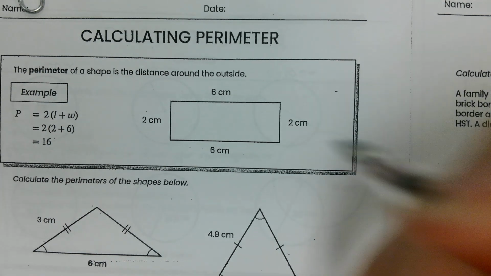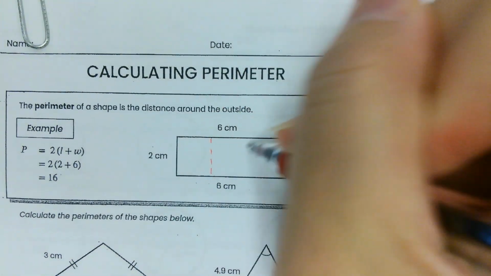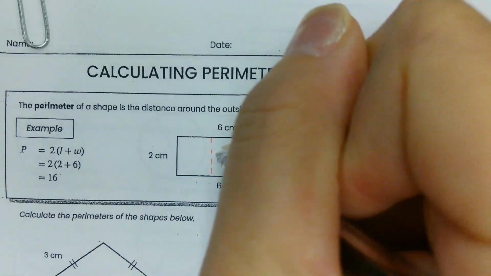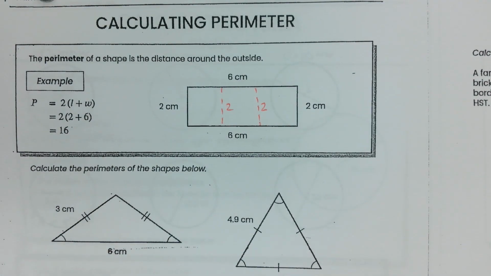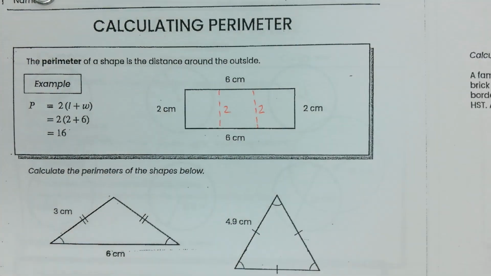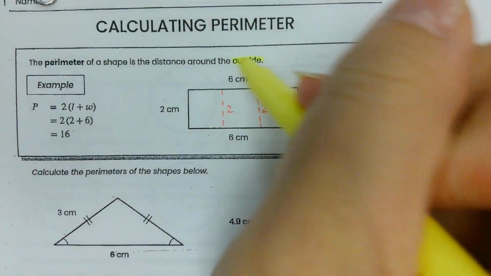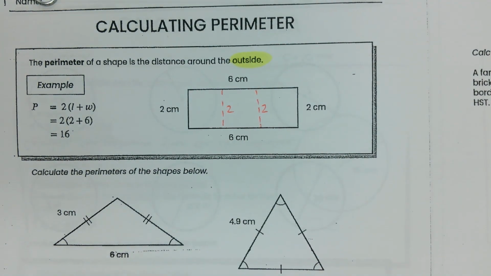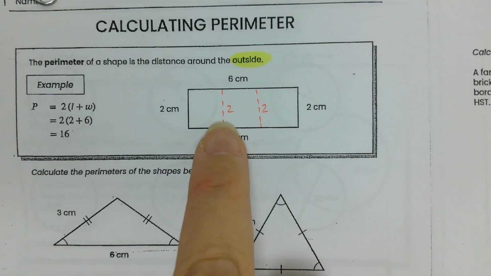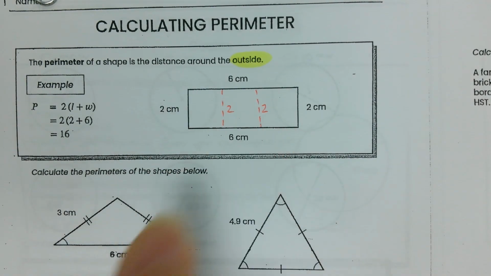Okay, if I have something like this, if I draw, when you say add up all the sides, that's wrong. Outside, that's right. Around the outside. So yes, perimeter is only the outside. So even though I added 2 more lengths in here, because those are inside, we don't care about them. Perimeter is only the distance outside.